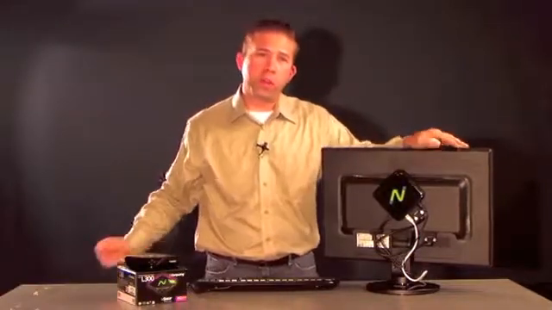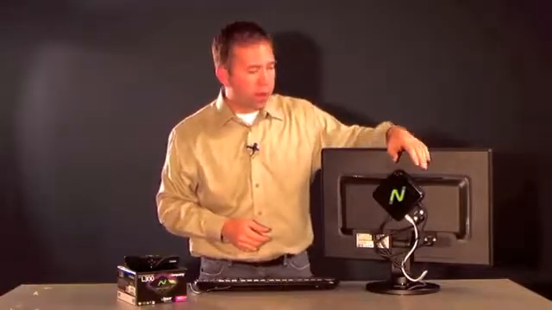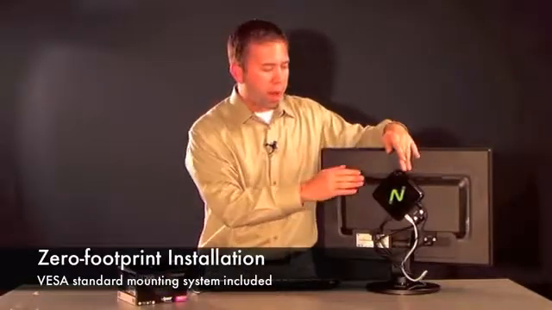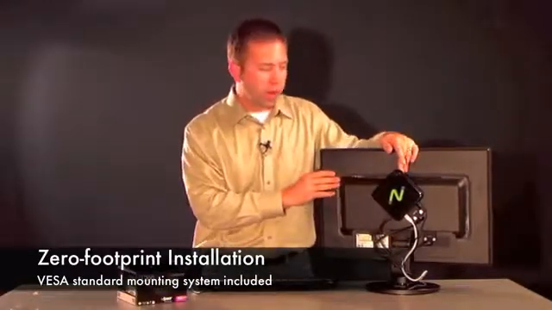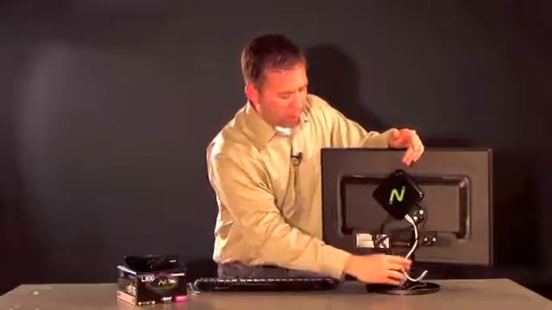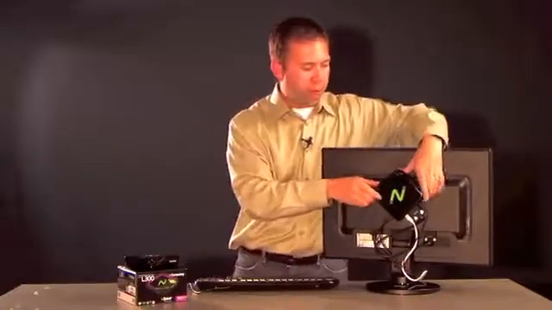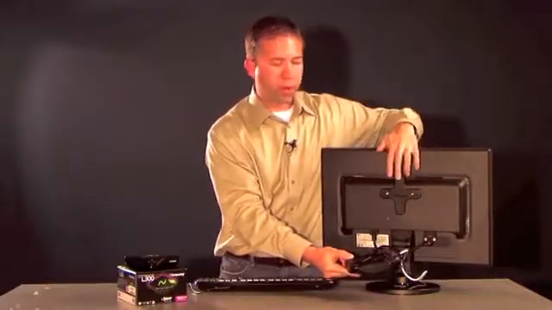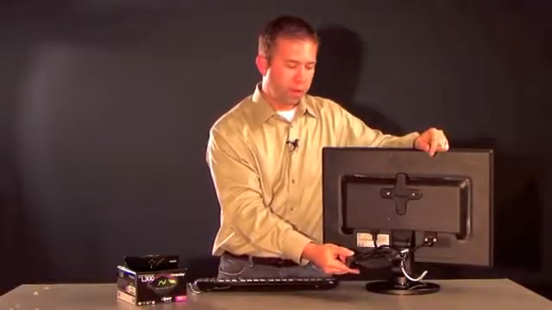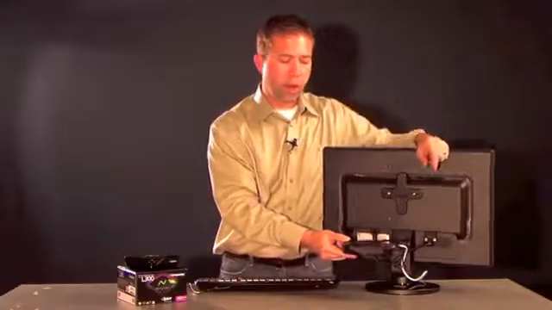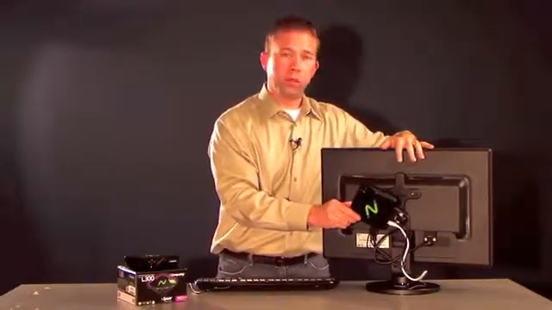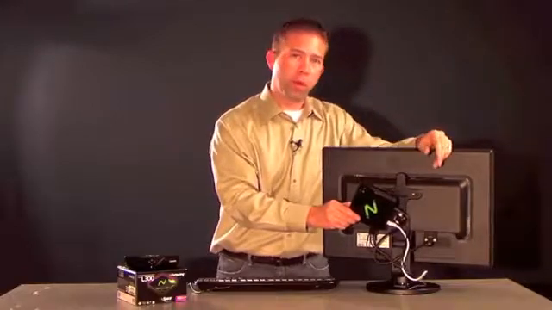The L300 also comes in a very convenient package that can be installed in really a zero footprint installation by mounting to a standard VESA mount. As you can see, all the cable management runs down the back of the display, and I have just a simple plate that this unit attaches to that's screwed to the back of the display. I also have a Kensington lock back here if I wanted to secure this unit down to a desk or a fixed point.